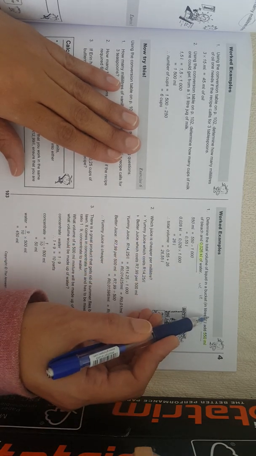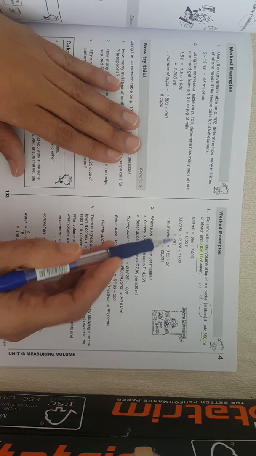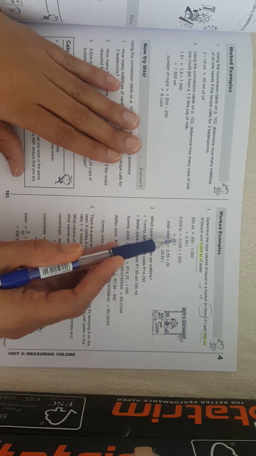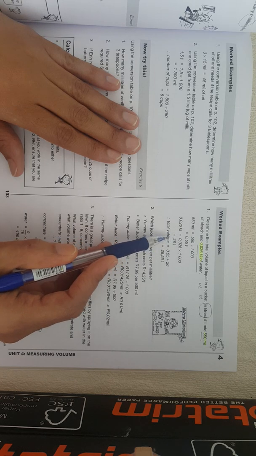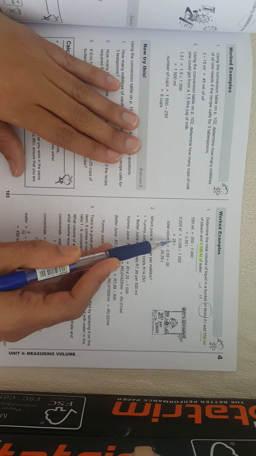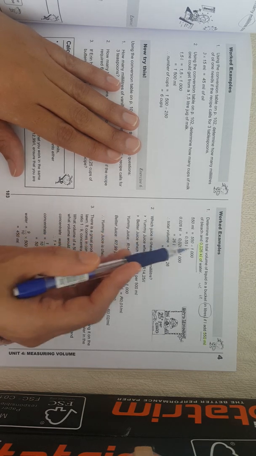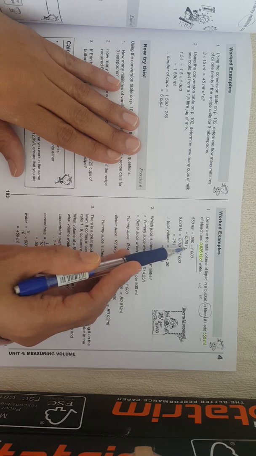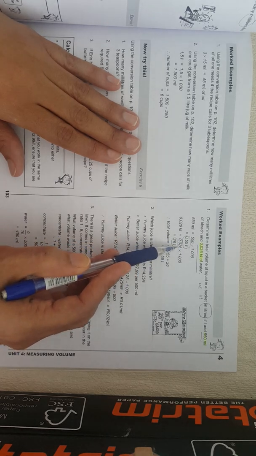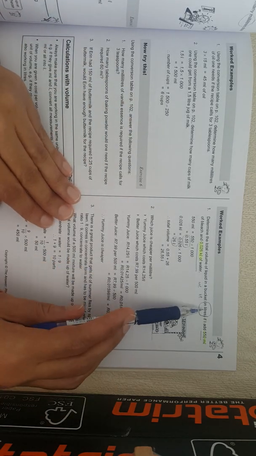Okay, so your question is telling you here now that you need to answer in liters, right? So 0.026 kiloliters, how are we going to change it to liters? We're going to multiply that by 1000, so we end up with 26 liters. Then your total volume will be your 0.55 liters and your 26 liters, 26.55 liters.